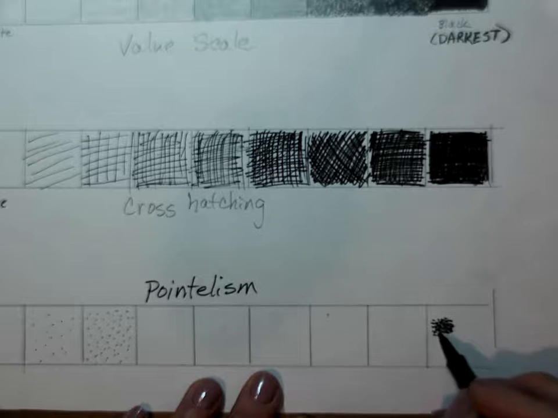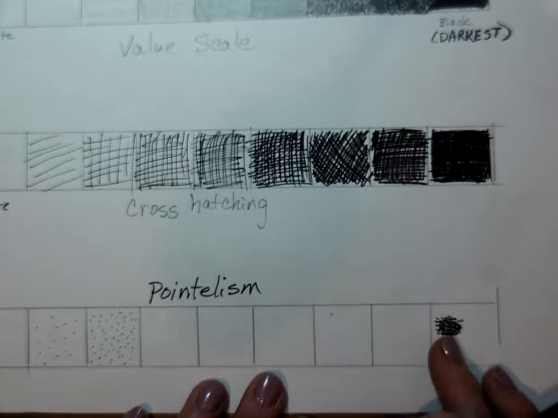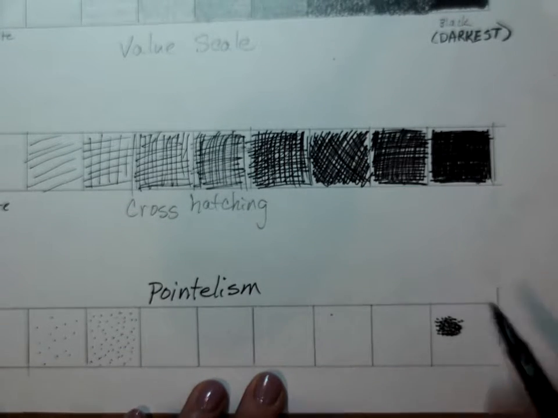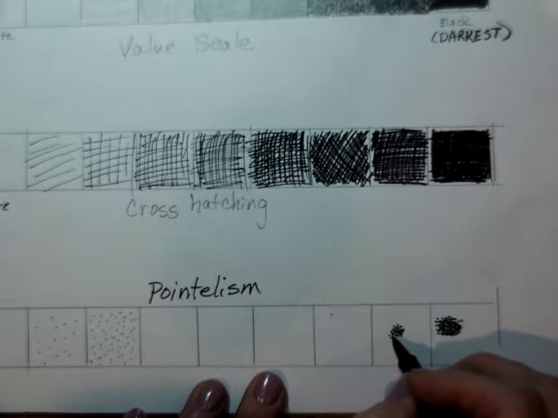But see how I'm staying close to one area and just trying to barely move and fill it in, moving out. So from a distance that looks pretty dark, but it is definitely not solid. So you don't have to fill in these whole squares. Don't think you have to do that to get the idea of what I'm talking about.